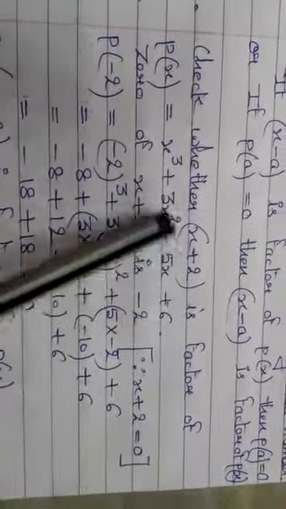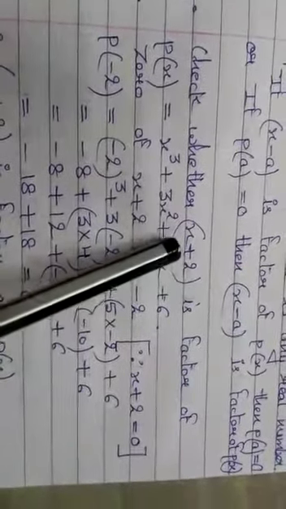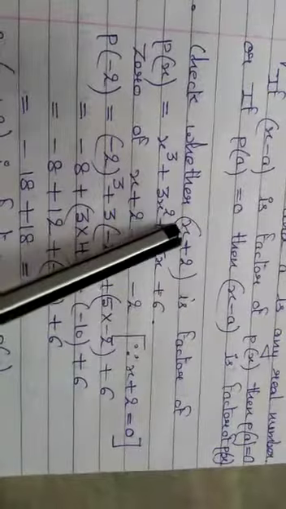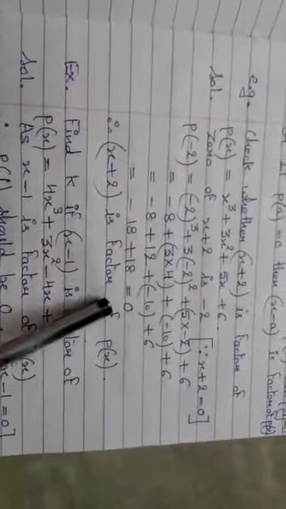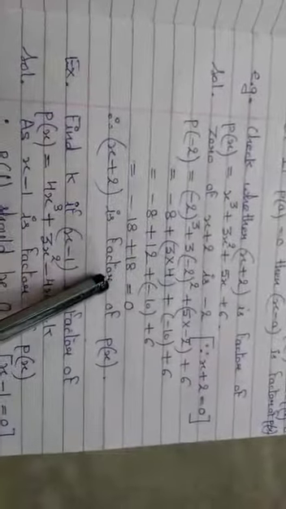So how to check a factor? You have to find the value of the variable by making the divisor equal to 0. Then you have to put it in place of the variable. If it becomes equal to 0, it is a factor. If it doesn't become equal to 0, it means it is not a factor.